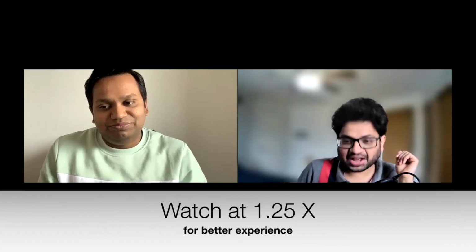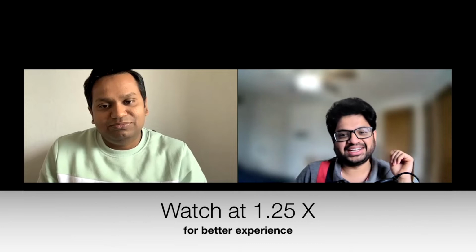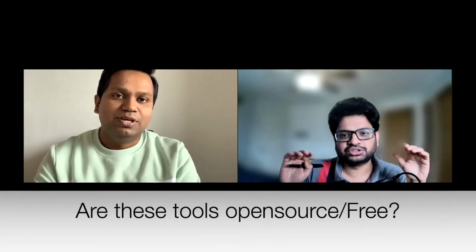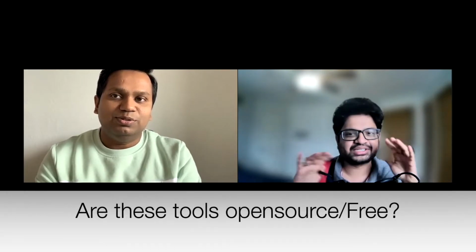So now let's go to the tools section. So we have UiPath, Automation Anywhere, Blue Prism, and there is one more, MS Power Automate. So these are the four tools you spoke about in the introduction segment. So are all these four tools open source, free to use, or are they expensive to use? How are they?